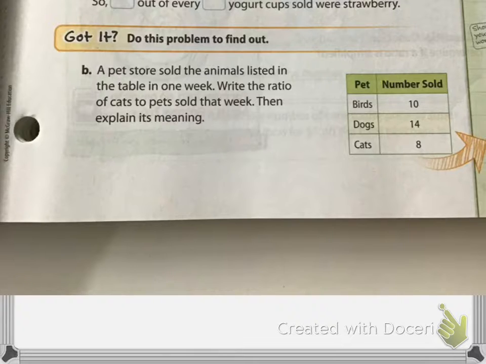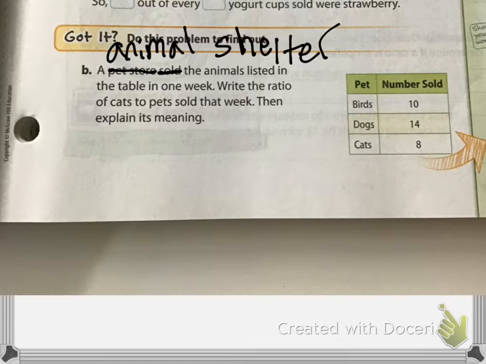So, a pet store sold the animals listed in the table in 1 week. We're going to call this an animal shelter. We're going to say, so an animal shelter adopted out the animals listed in the table in 1 week. Write the ratio of cats to pets sold that week. Cats to pets. How many cats were sold that week?